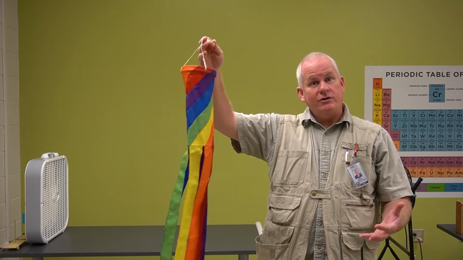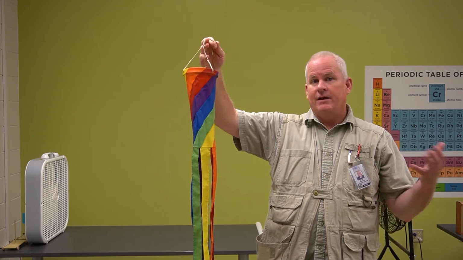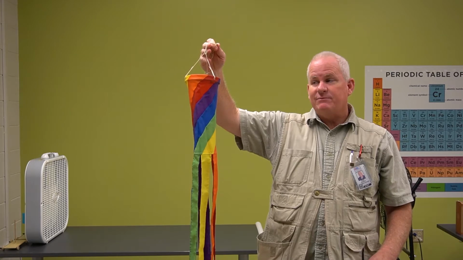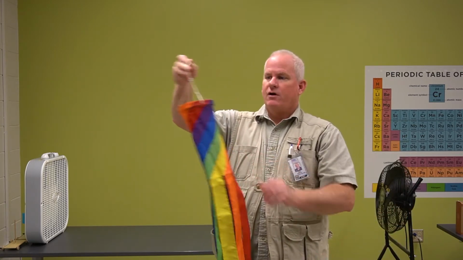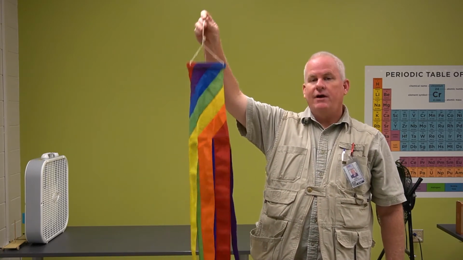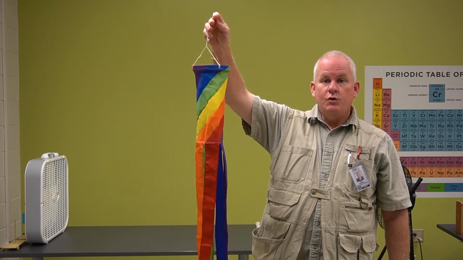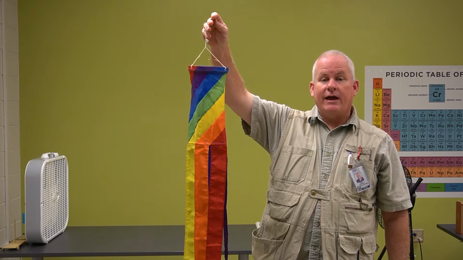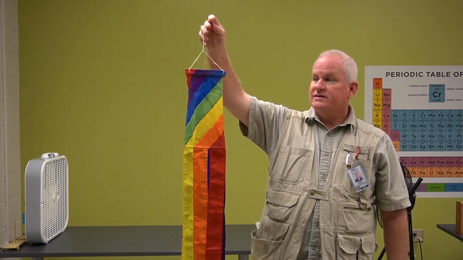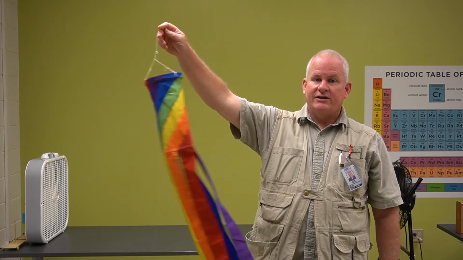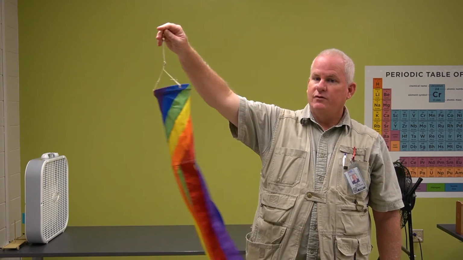Home Depot, or you could even make your own out of a sheet or a pillowcase or even a plastic bag. So a way a windsock works is you hang it up, and it basically will move if the wind is blowing outside. Okay? And you can see it's not really moving in here because there's no wind. But if I shake this, I can move it around.